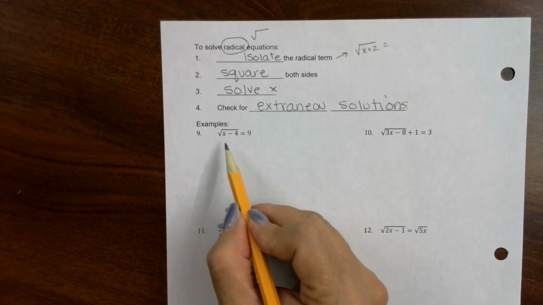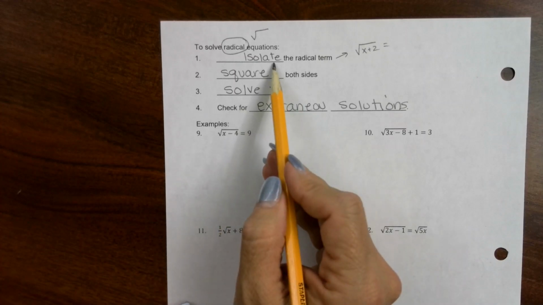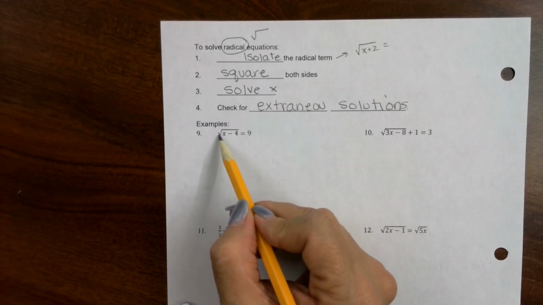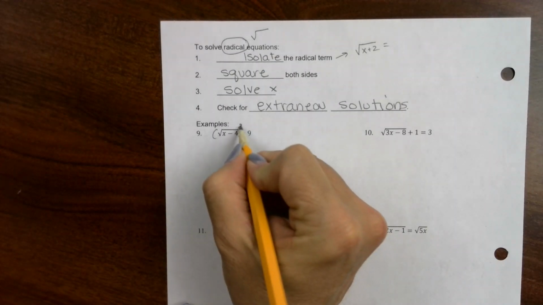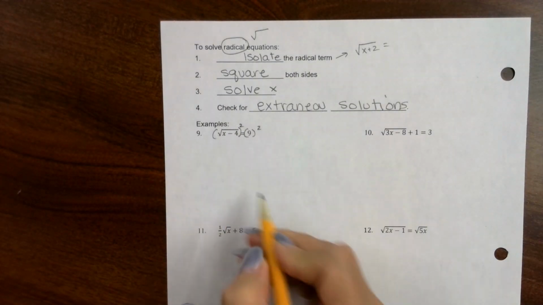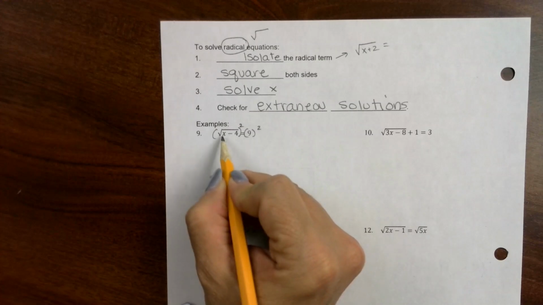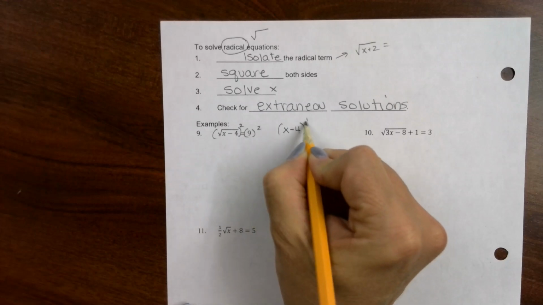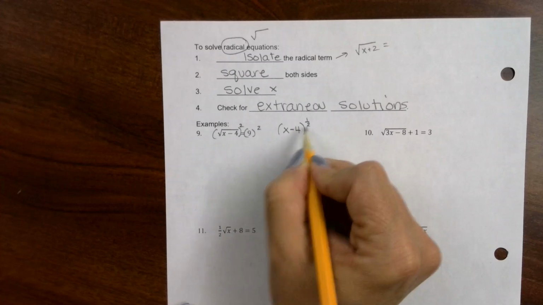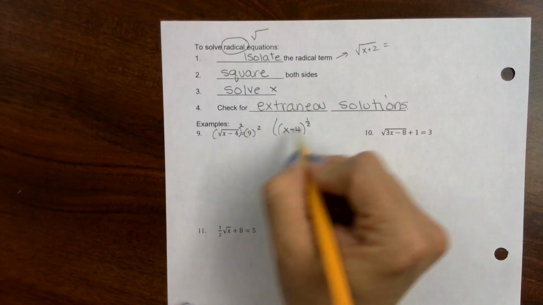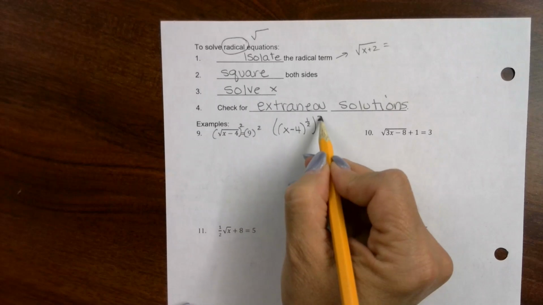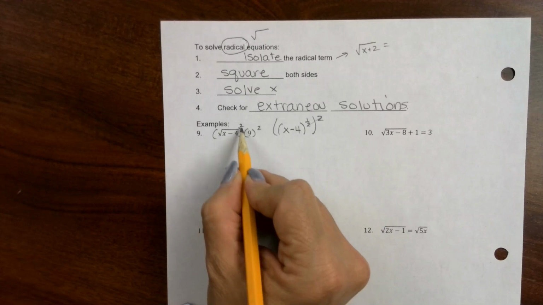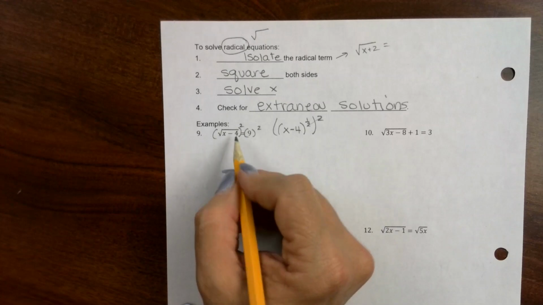All right, so this one is already isolated. Remember, step 1 is isolate the radical. So this is already isolated. All I have is a radical on one side. So I'm going to square this side, and I'm going to square this side. And when I square a radical, the radical is really to the 1/2 power. So I have x minus 4 to the 1/2 power. That's what this radical means. And when I square it, this cancels out and the whole thing goes away. So the reason we want the radical all by itself is because when we square it, it goes away.